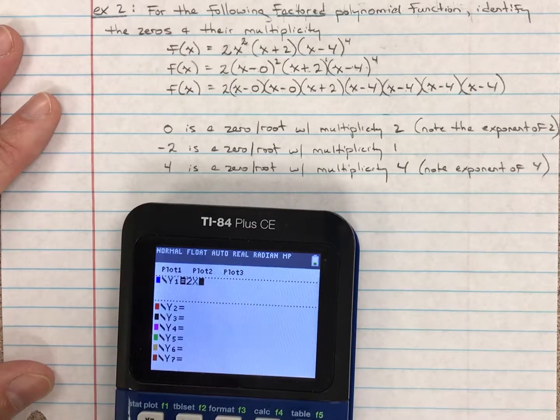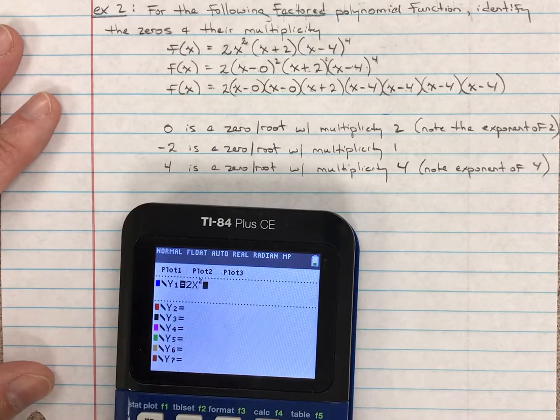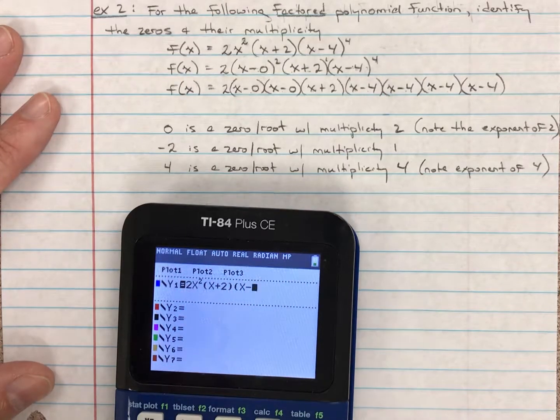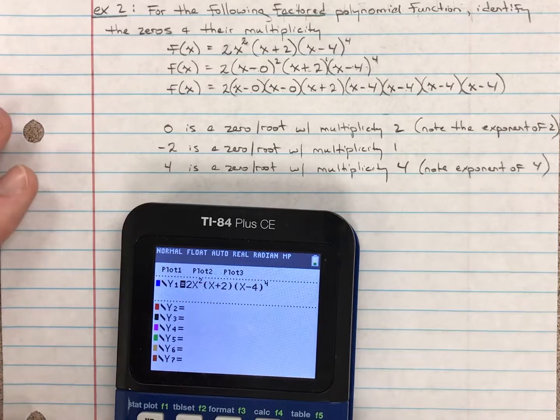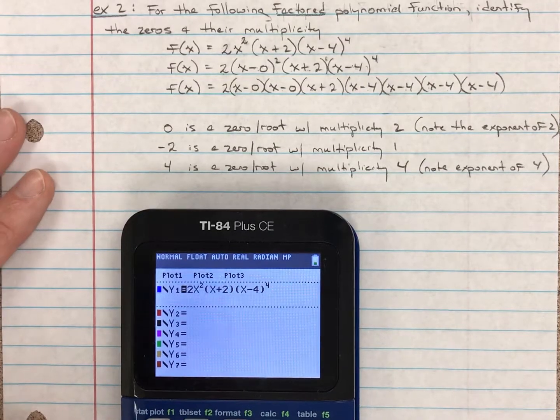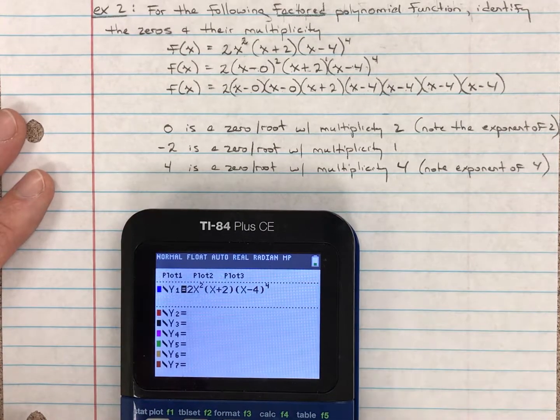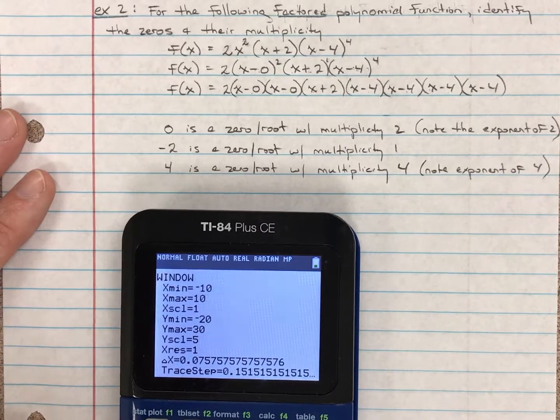Y equals 2x squared, parenthesis x plus 2, parenthesis x minus 4 to the 4th. Now I've already worked with this, and so you need to have specific window settings to see it. The window settings are a little bit more complicated.